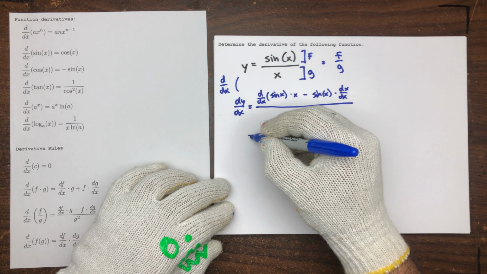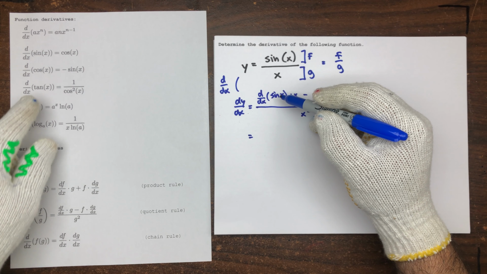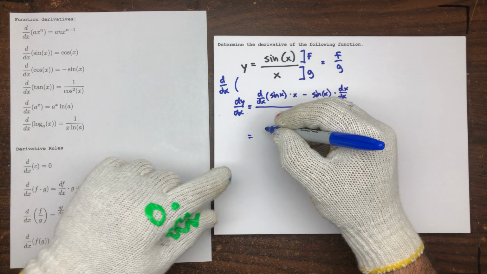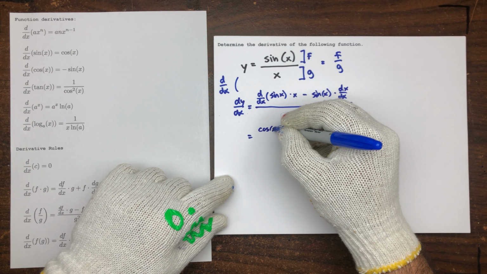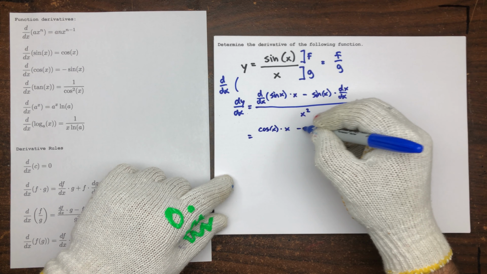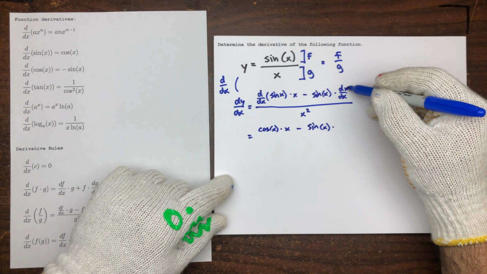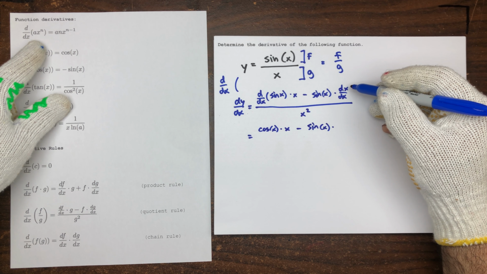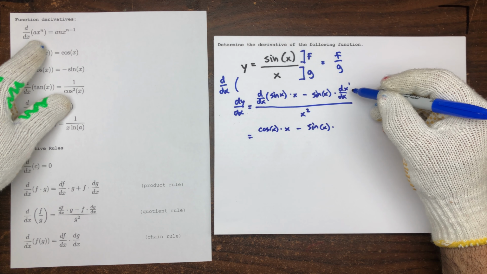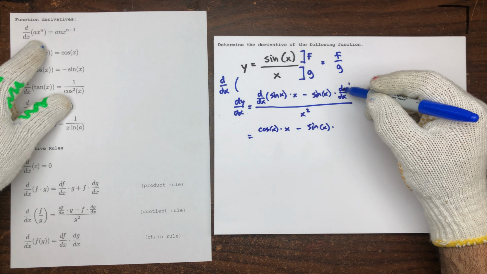Okay, here we go. So derivative of sine, I actually have that one. There it is. Derivative of sine is cosine. So this is going to be cosine of x times x minus sine of x times derivative of, okay, that's the polynomial, the power function. It's to the power of 1, and the coefficient is 1.